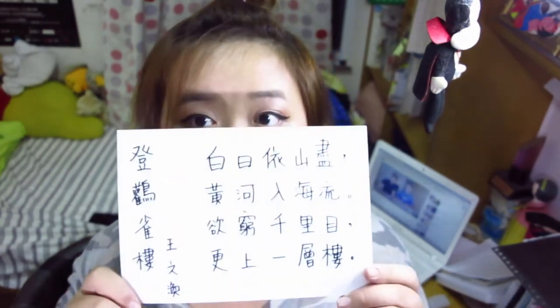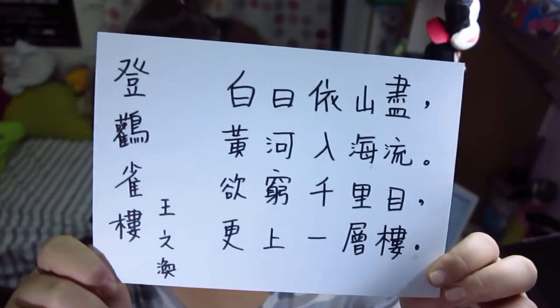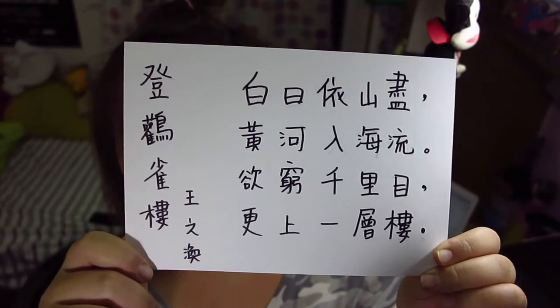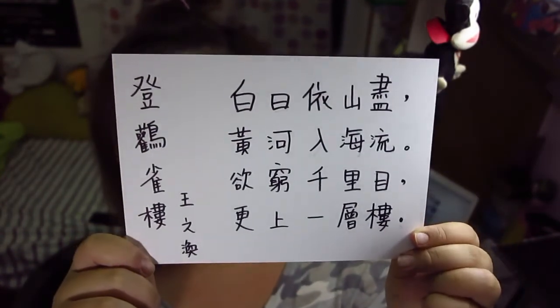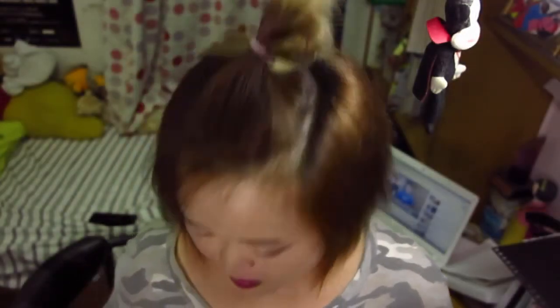So what I meant to say is that I am so sorry I cannot show you the process of me writing down the characters in this poetry, but this is your assignment, dun dun dun. And my face looks yellow, and I'm not being racist against my own race.